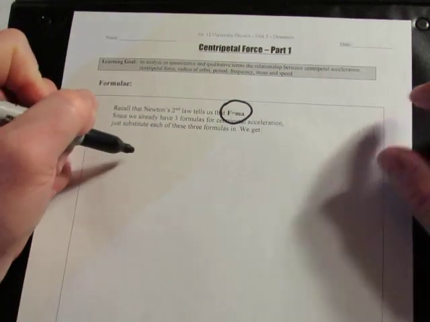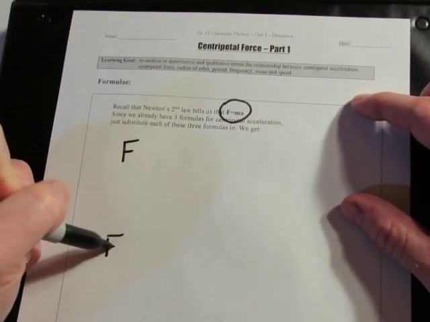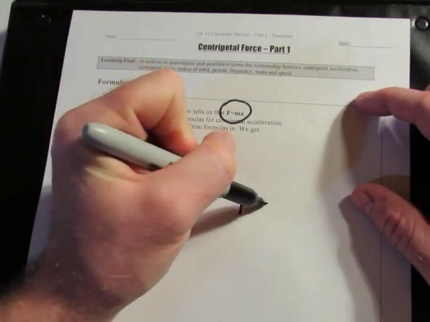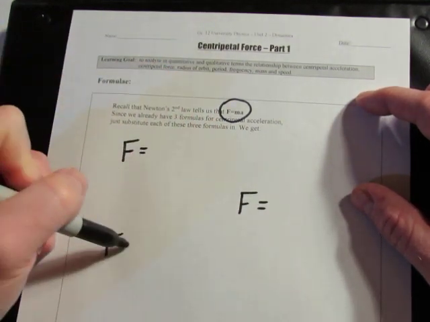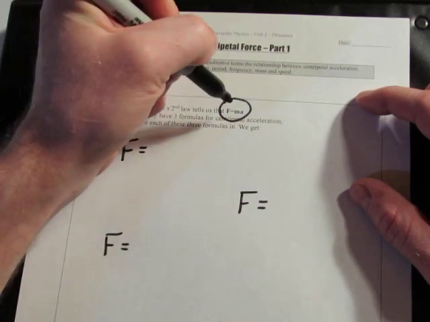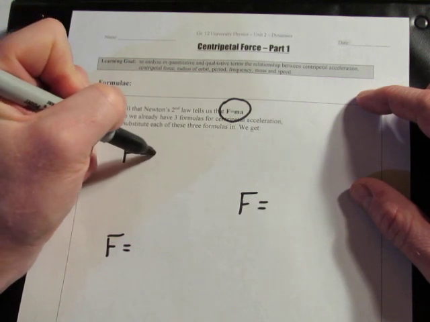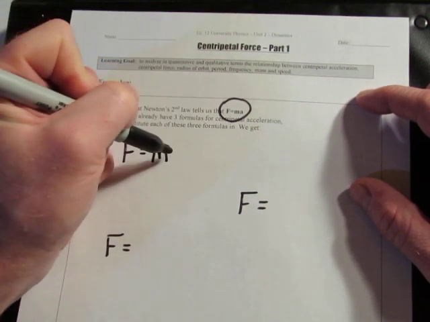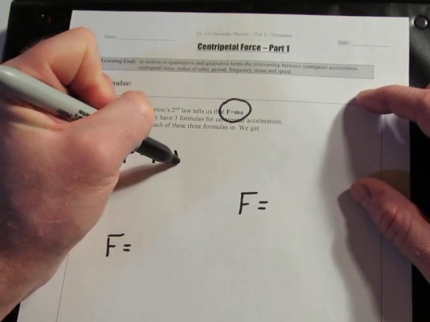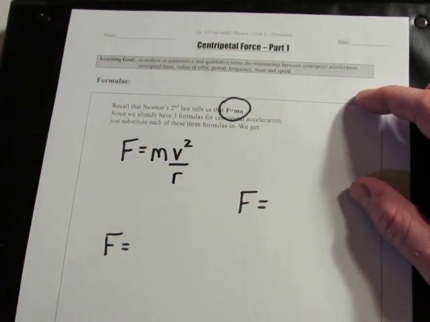So literally, to derive the three formulas for centripetal force, all you need to do is sub in the result you already have for a into ma. So the first formula will be F equals ma. The first acceleration formula we had was v squared divided by r. That's formula number one.